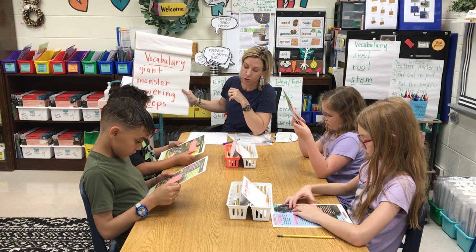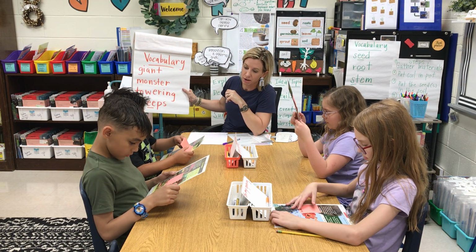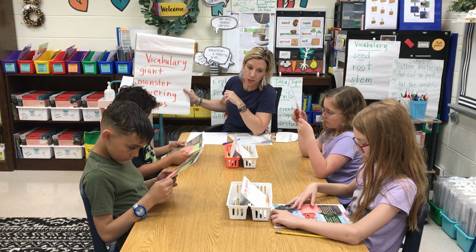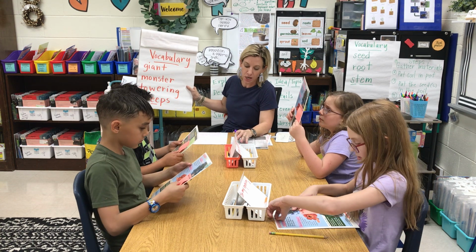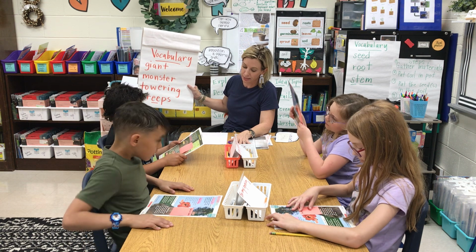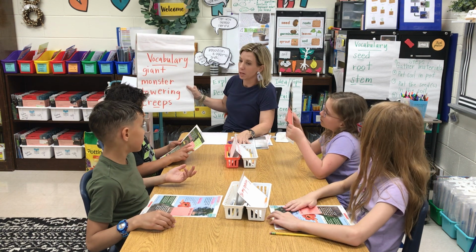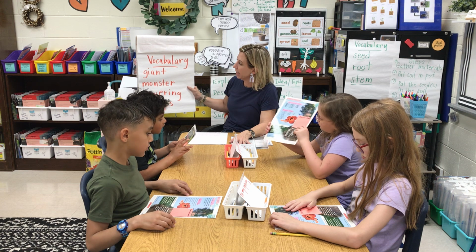Nonfiction. So what's the author's purpose in nonfiction? To teach us something, right? What are they trying to teach us about, do you think, if the title is Strange Plants? They're trying to teach us about strange plants, right?